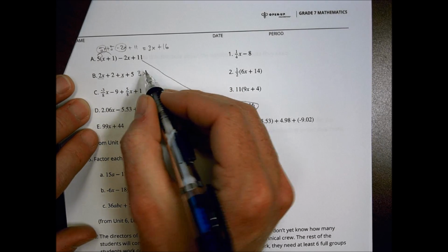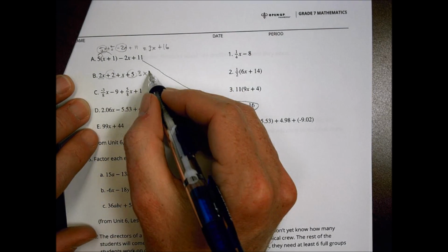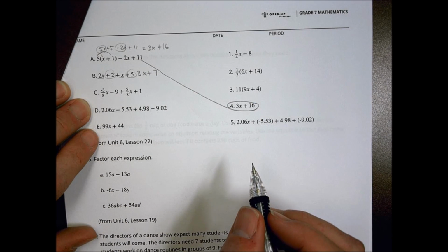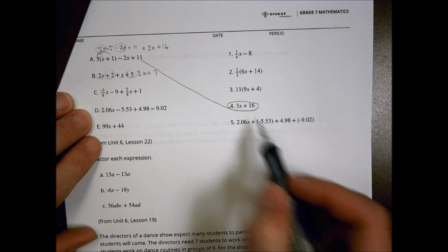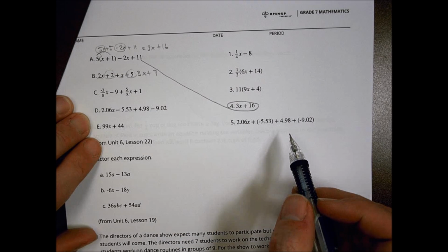And I have a 2 and a 5, that combines together to make a 7, so I have a 3x plus 7. Do I see that anywhere else over here? Not right away. Don't see it quite yet. So let's come back to that one.